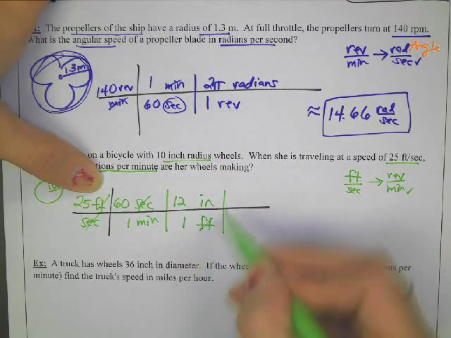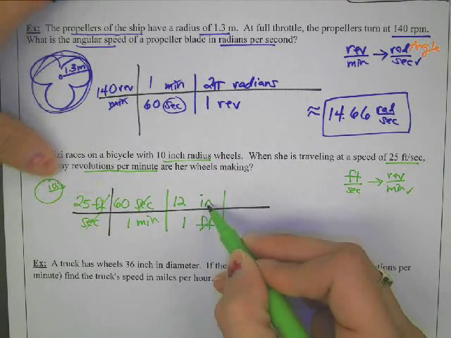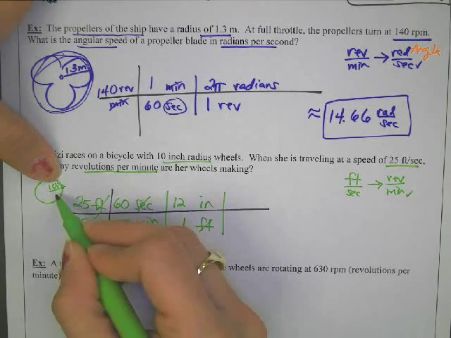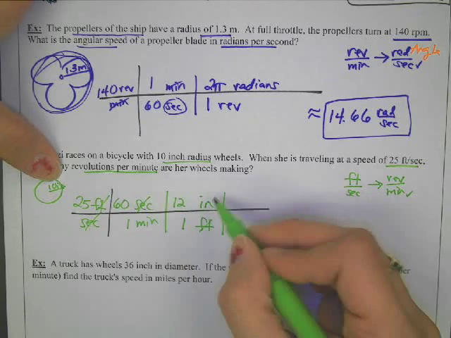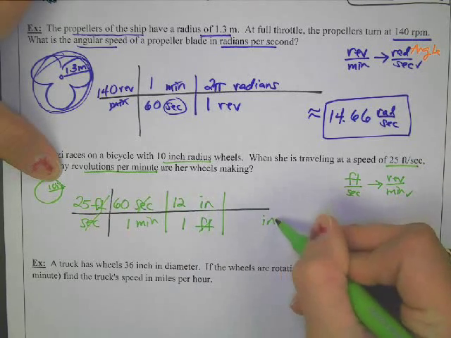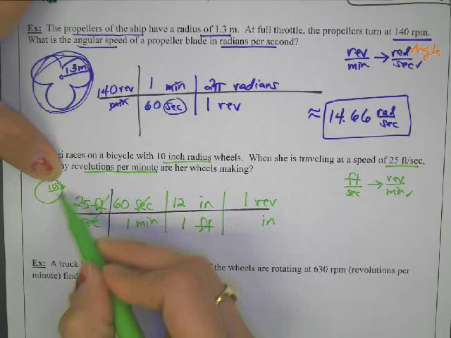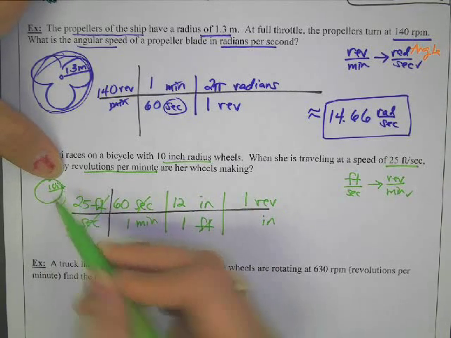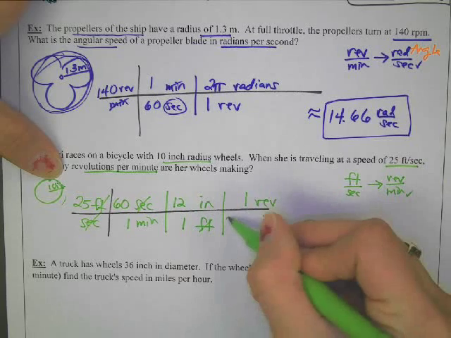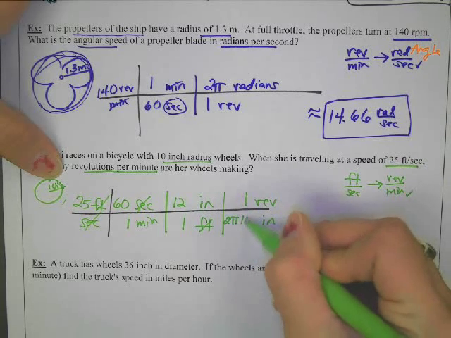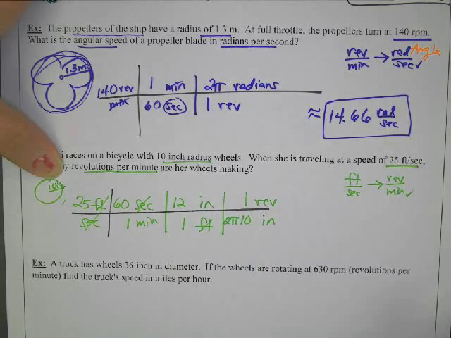Okay, feet have been canceled out. Now we're left with inches. So now I can talk about this circle. The circle has inches. We're going to put inches in the denominator, and I can talk about 1 revolution. Once around this circle, in terms of length, would be 2 pi r, or 2 pi 10.